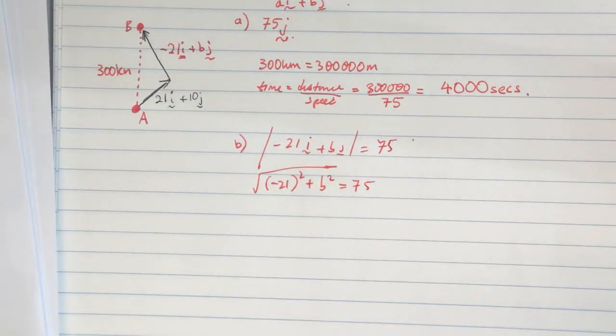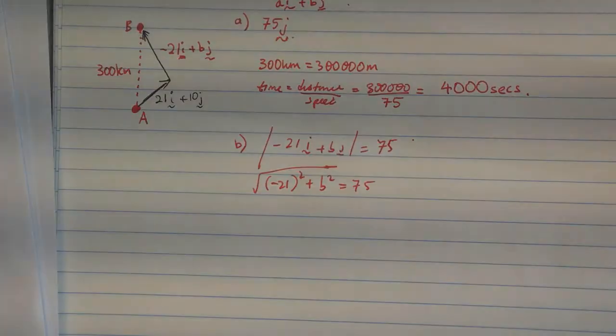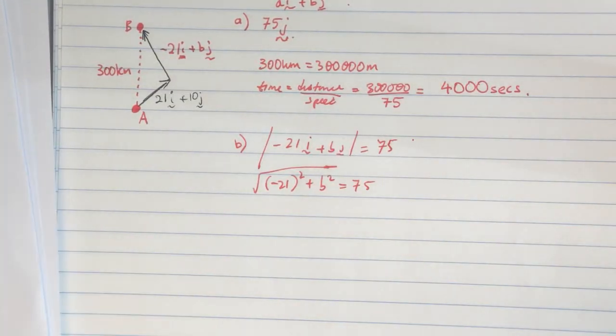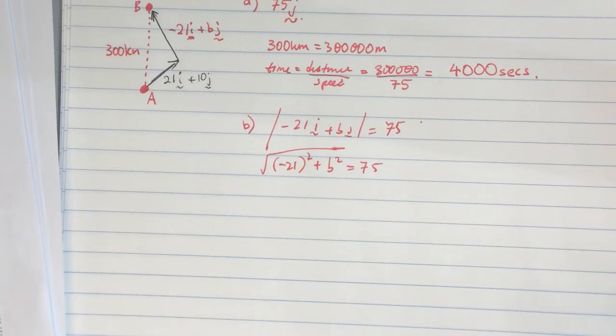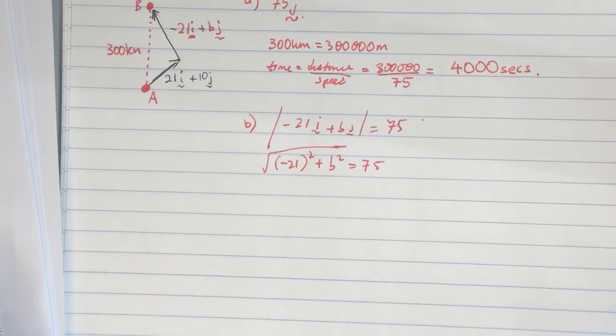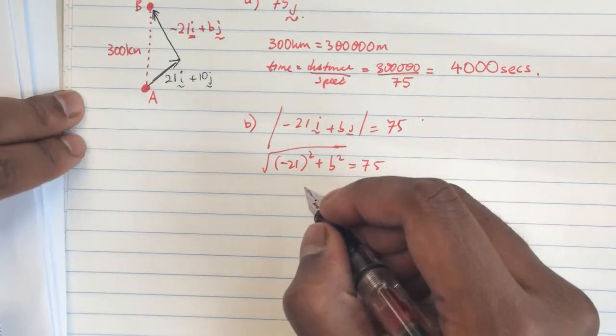You can use solve in your Casio. My Casio's died, yes it has. Sorry, I've got multiple. So we go square root, and check your answer with me. Please don't just trust me. So positive or negative?